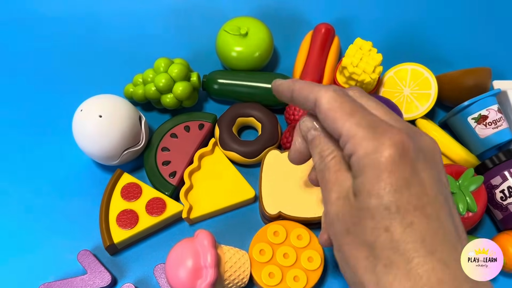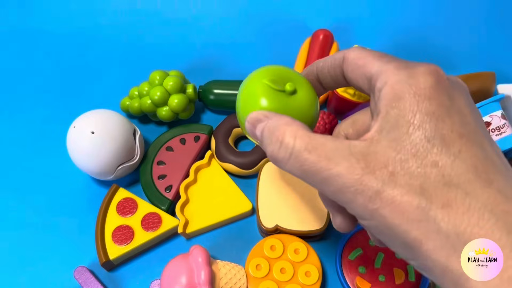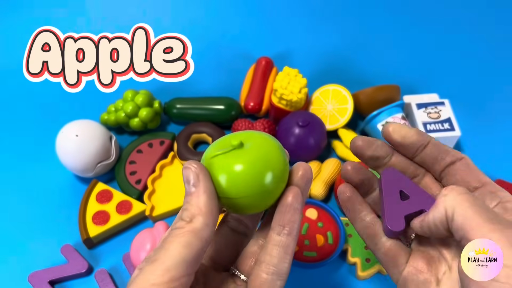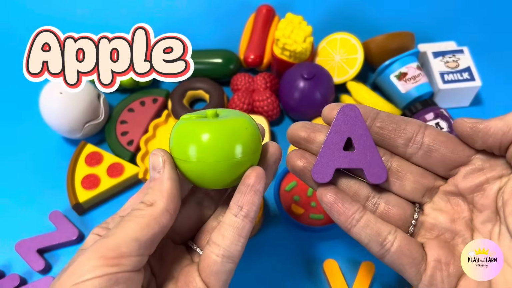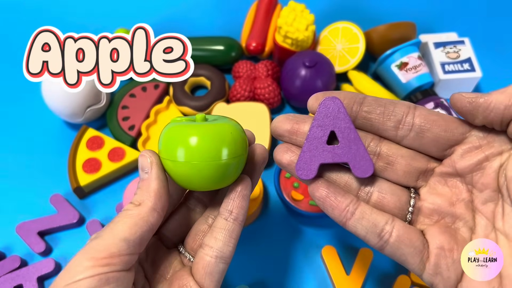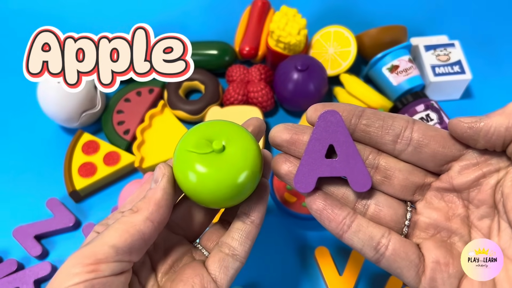I see a green apple. Apple starts with the letter A. Apple. Great job.